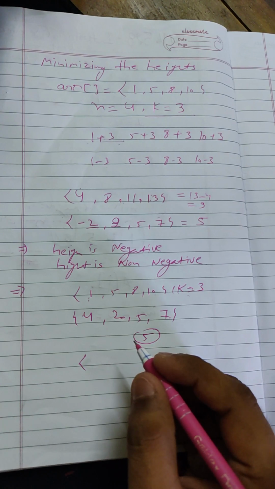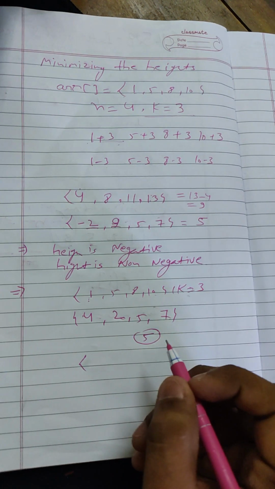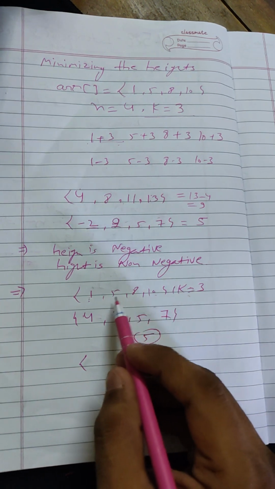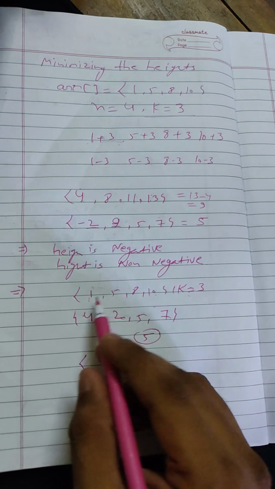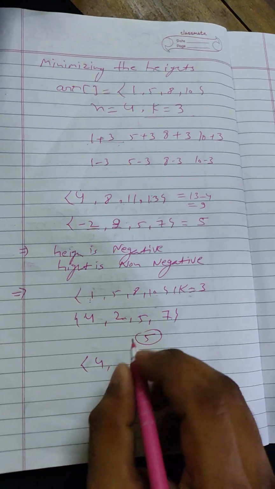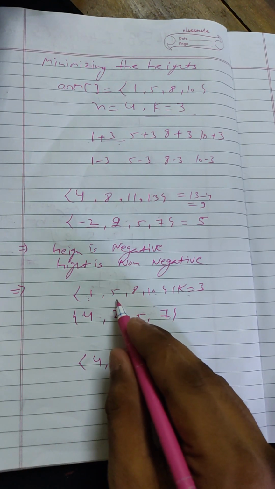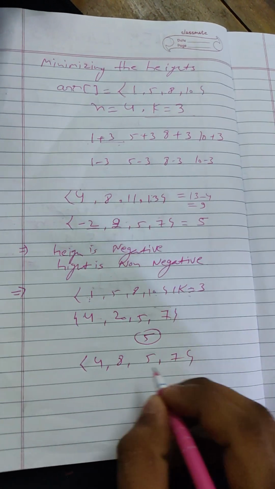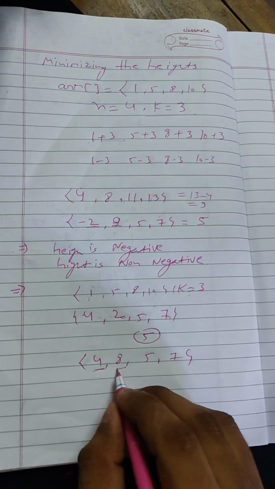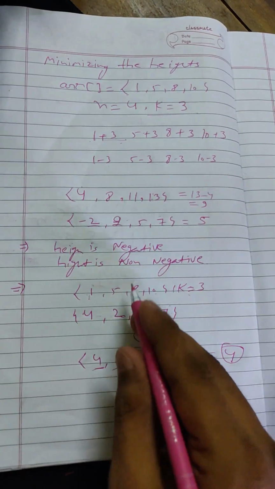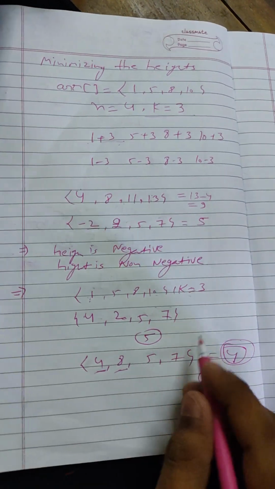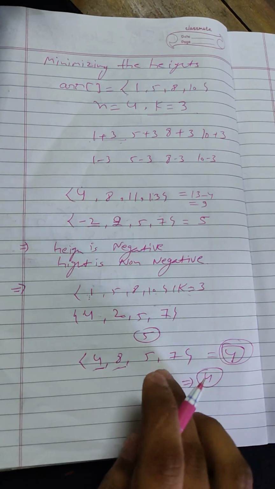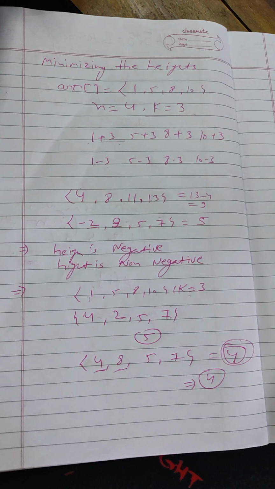Or another thing we can do is add 4 to the first, which is 5, and for the others, 8, 5, and 7. So the difference between minimum 5 and maximum 8 is 4. Now you can try other combinations, and you will get the answer 4. So what approach can we use to solve this problem?